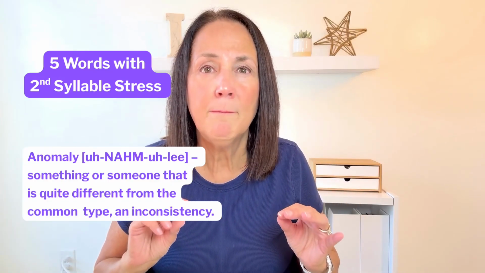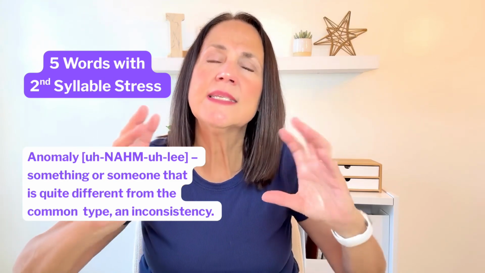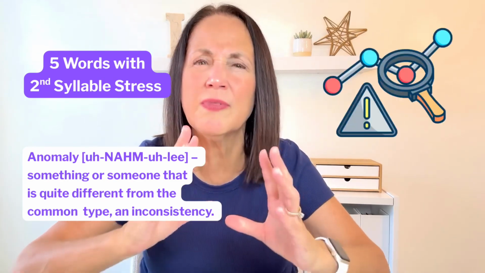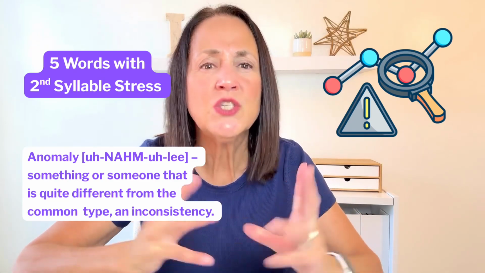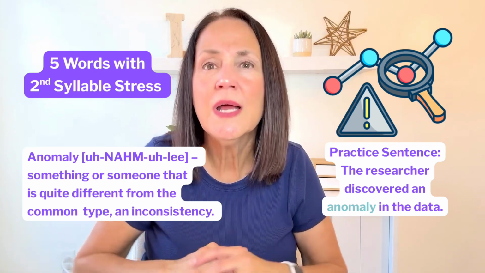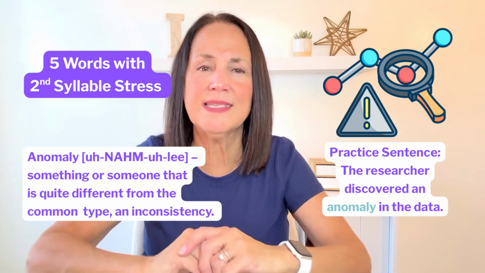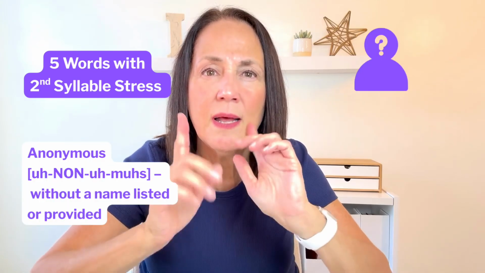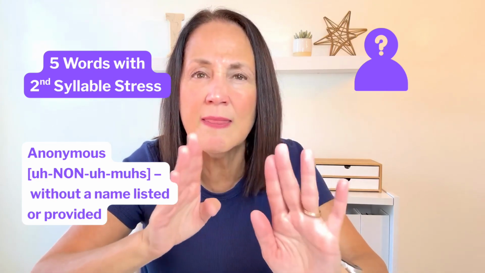Anomaly. An anomaly is something or someone that's quite different from the common type, or an inconsistency in something. Anomaly. So the researcher discovered an anomaly in the data is a good practice sentence. The next word, anonymous. Anonymous. We go anonymous. We've got the N and the M going together.